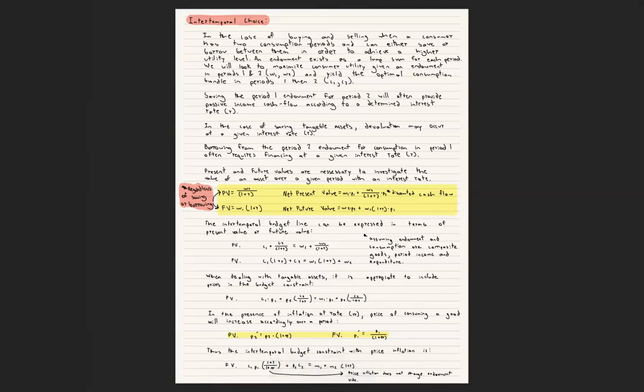If anyone here wants to go into investment banking or wealth management, that is something that you should also get used to. Just moving on, the intertemporal budget line can be expressed in terms of present value or future value. So I have the formulas for both of them there. And it's important to remember that we assume endowment and consumption are composite goods, period income and expenditure. That's the assumption that we've made in both of these formulas.